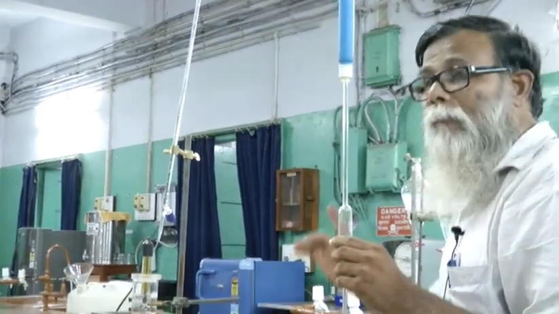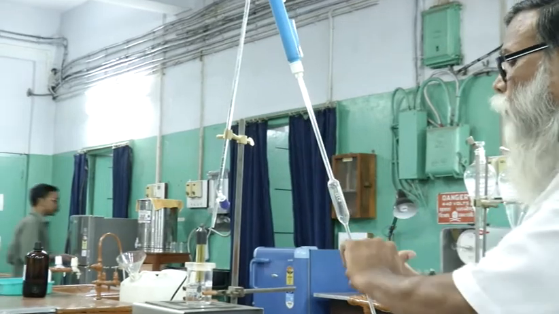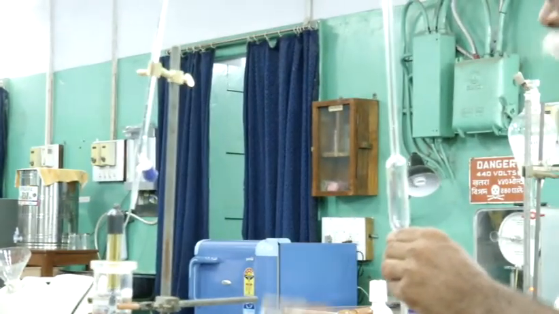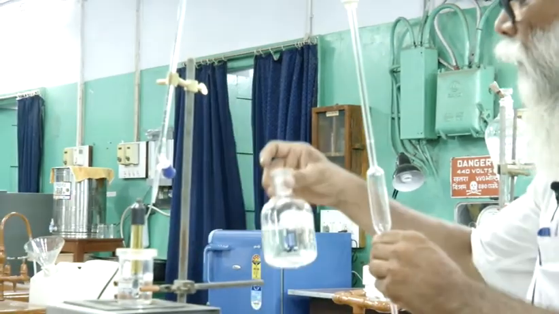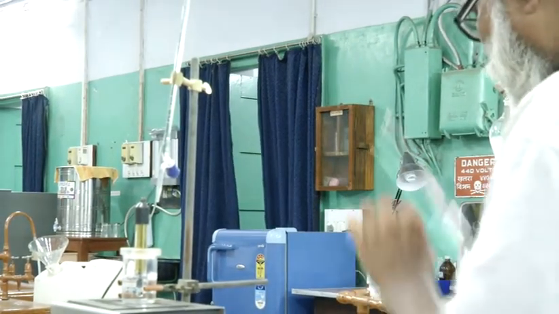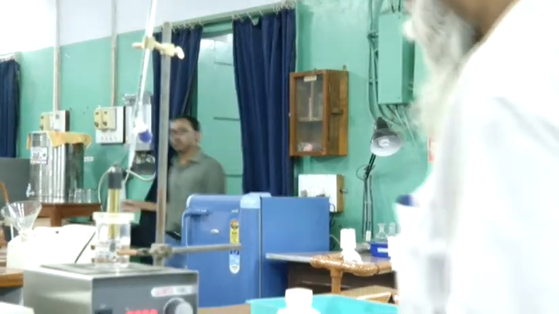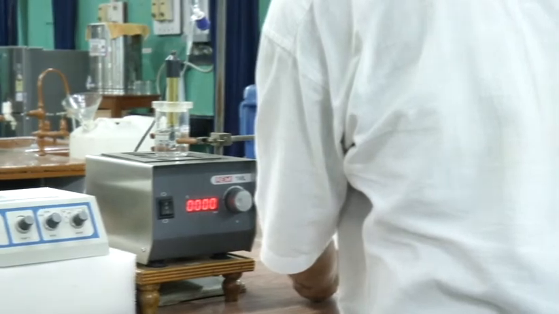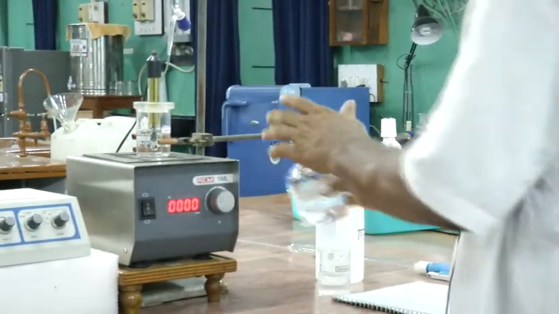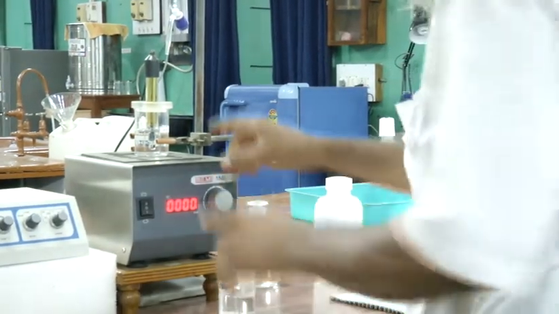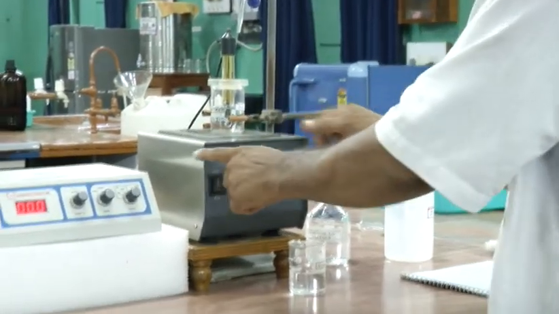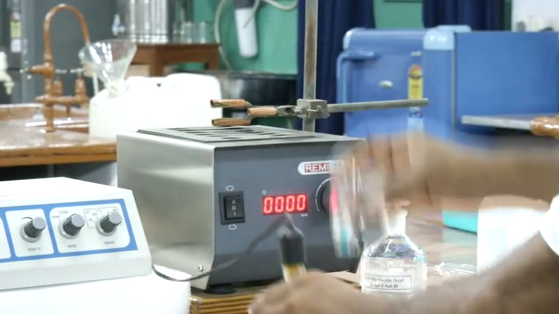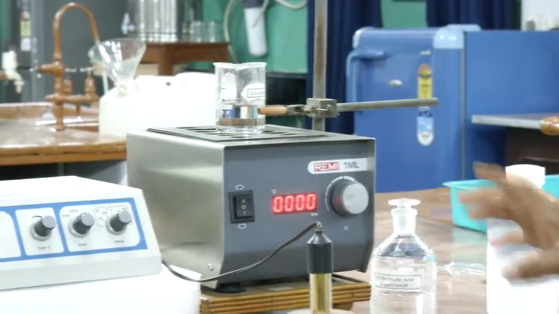You have to take 50 ml of oxalic acid, so use it two times and take exact amount of oxalic acid in this. Okay. So, this is the oxalic acid bottle. After taking oxalic acid in the beaker, you have to place the beaker on the platform of the magnetic stirrer in this way.